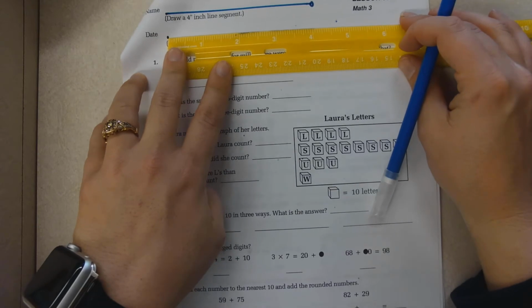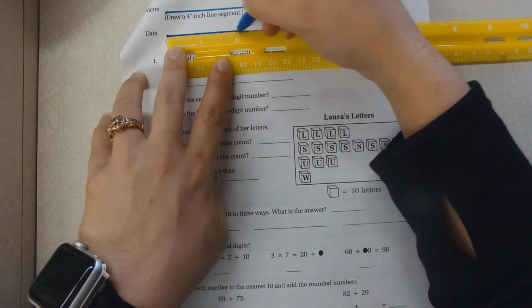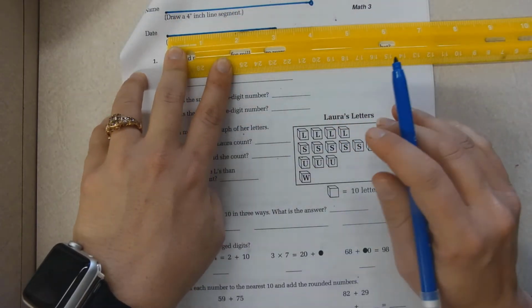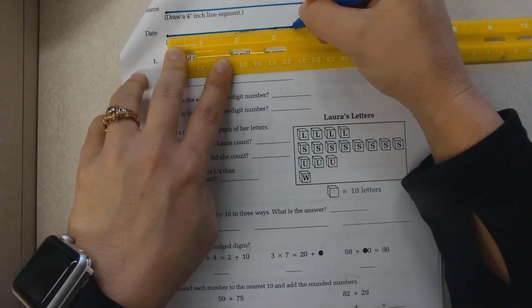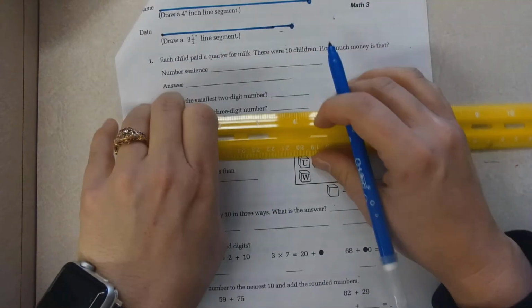3.5. Now this is something that you don't have a lot of experience with. It's going to be between the 3 and the 4, and it's going to be that longest tick mark that's halfway between the 3 and the 4.